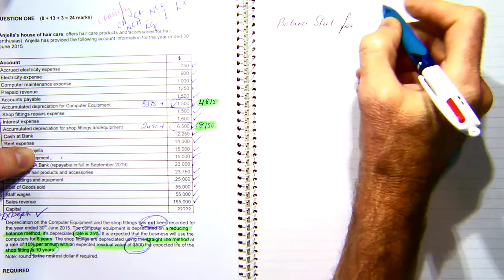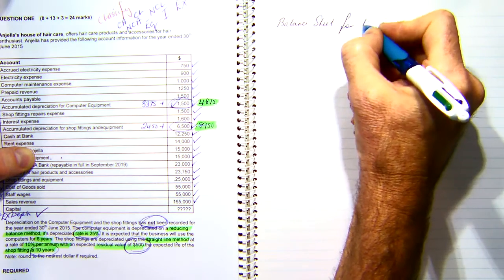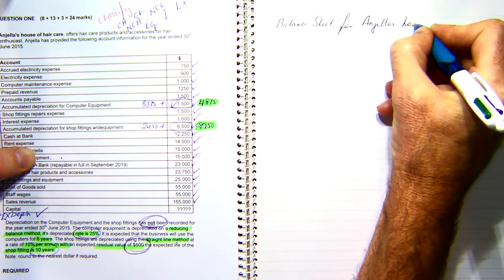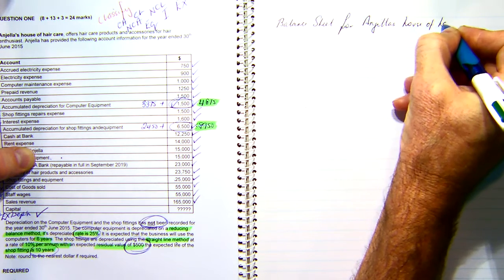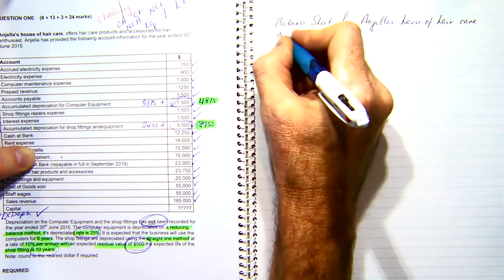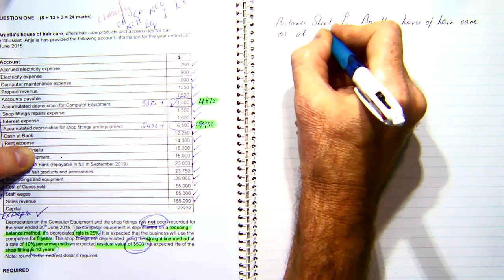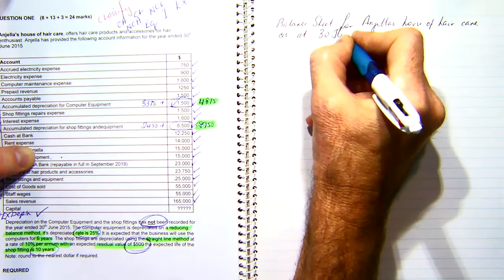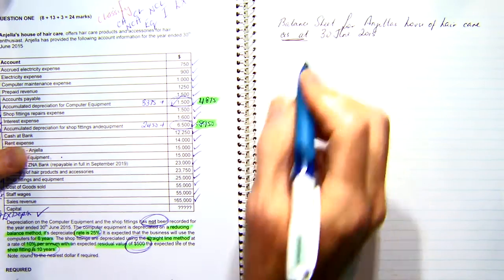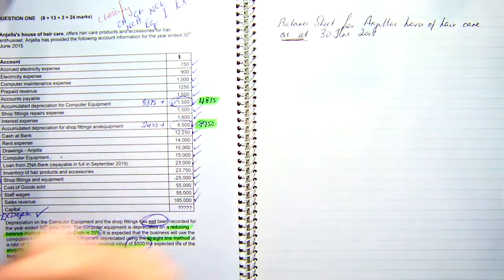For Angela's House of Hair Care, as at the 30th of June 2015. Now that's the important bit. I need to see that "as at", so I'm just going to highlight that.